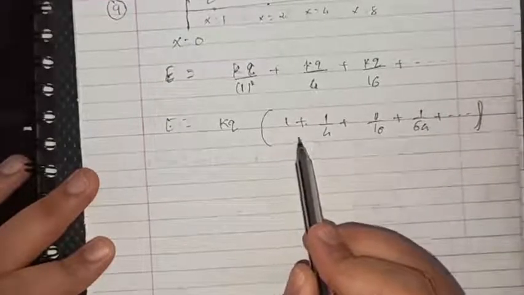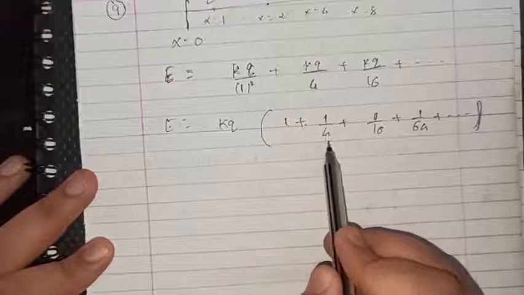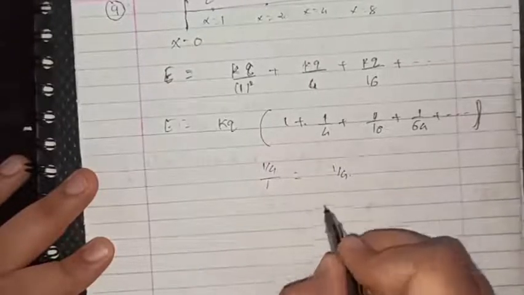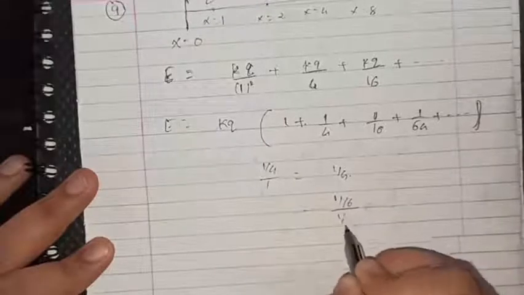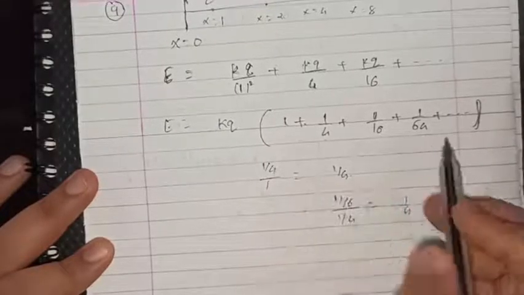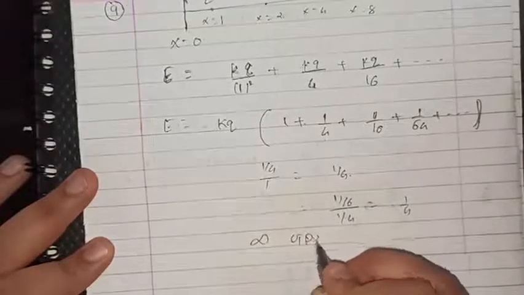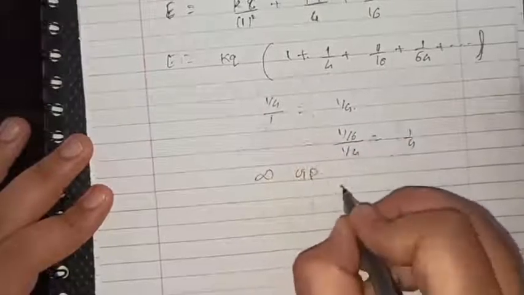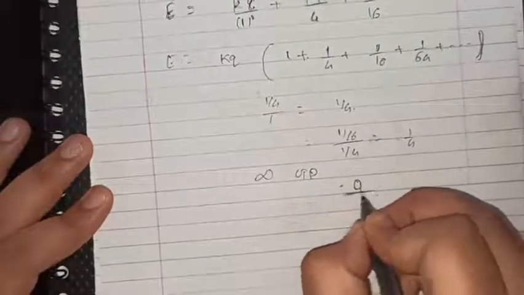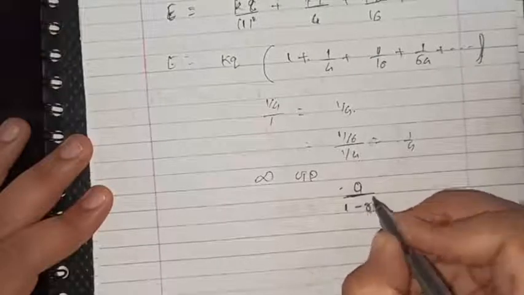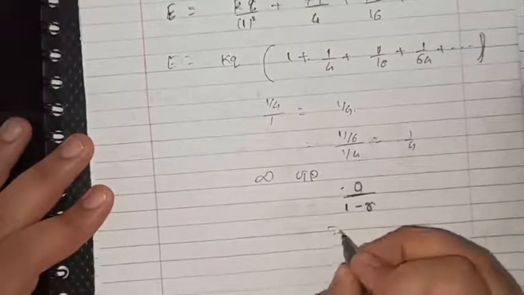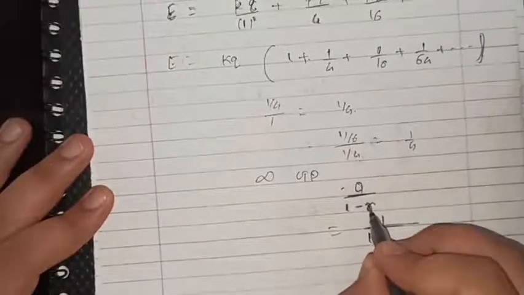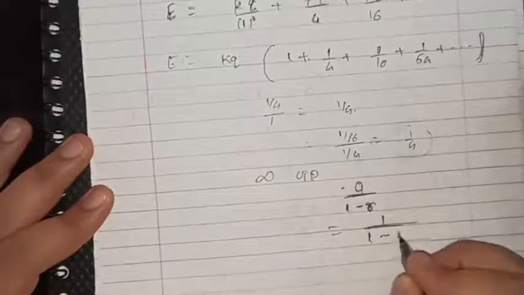Here between two adjacent terms the ratio is common. 1 by 4 divided by 1 is 1 by 4. 1 by 16 divided by 1 by 4 is 1 by 4. So this is an infinite GP, geometric progression. For an infinite GP, the sum can be written as A divided by 1 minus R, where A is the first term, that is 1, divided by 1 minus R, and R is the common ratio. Here the common ratio is 1 by 4.